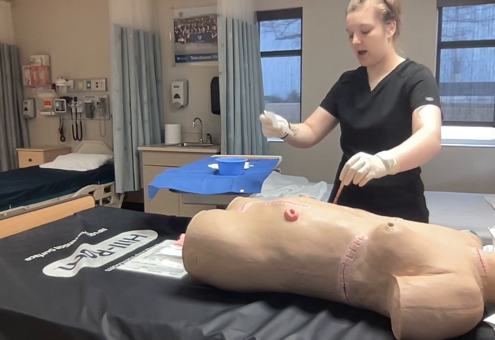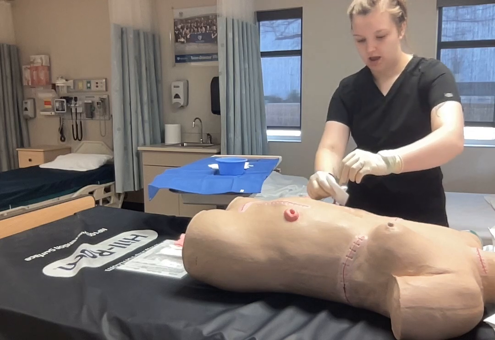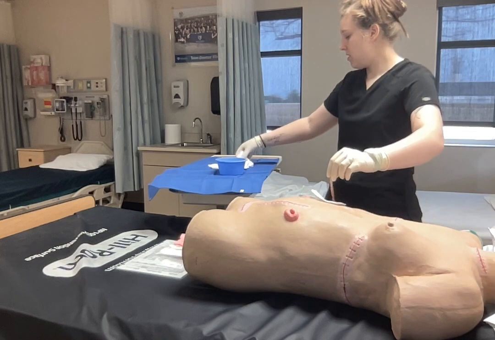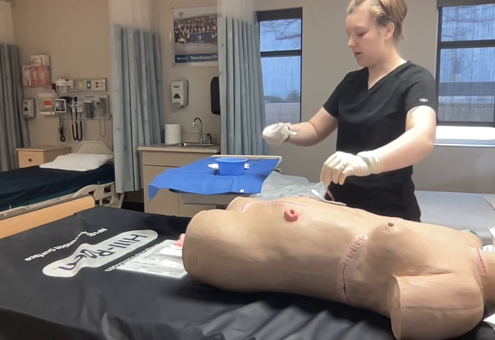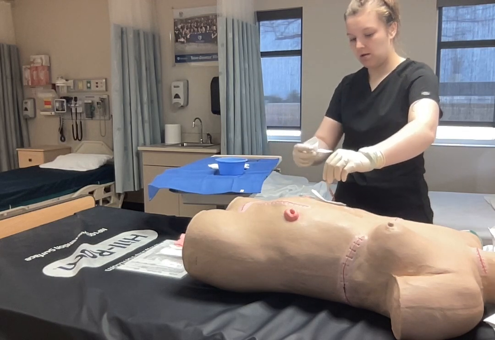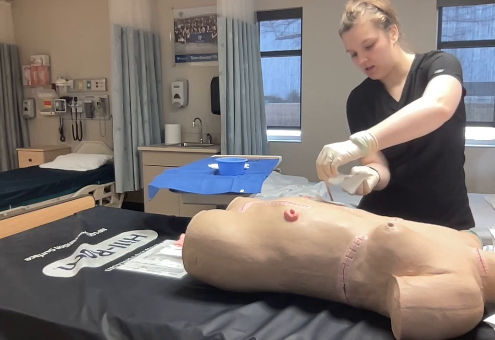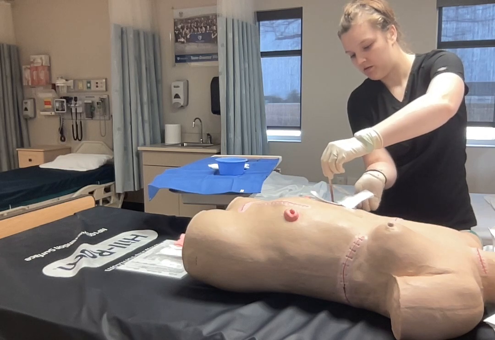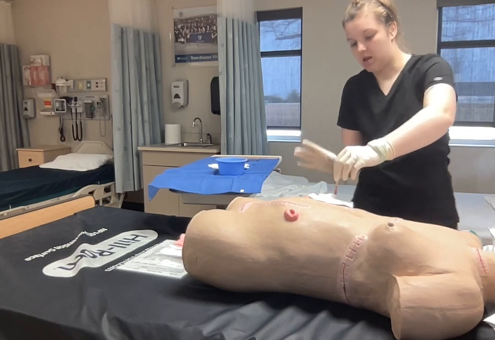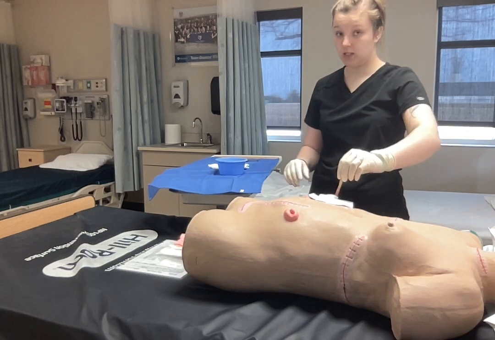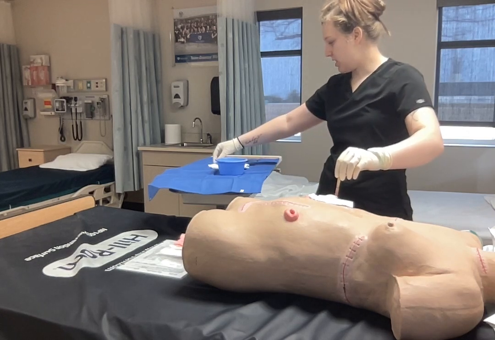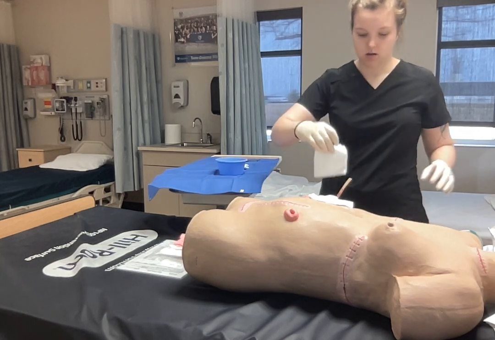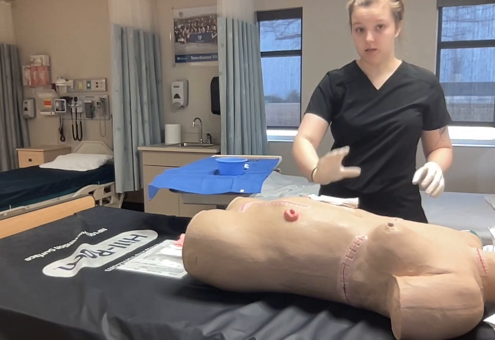I'm going to use the Pac-Man and just drop it, making sure I don't touch the skin because the skin is not sterile. I'm going to grab my second one, get my Pac-Man ready to go, and I'm going to do it the same way but opposite. Dropping it, making sure I do not touch the skin because skin is not sterile.